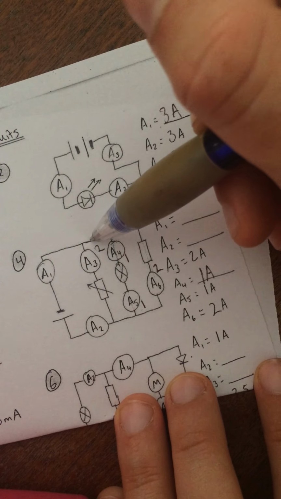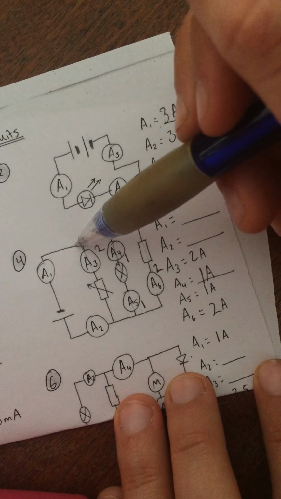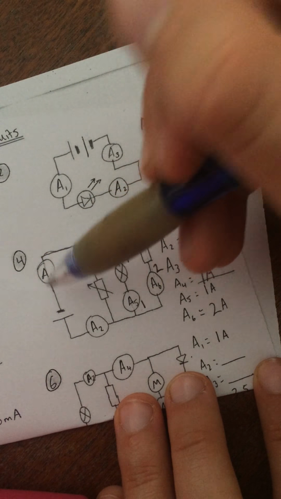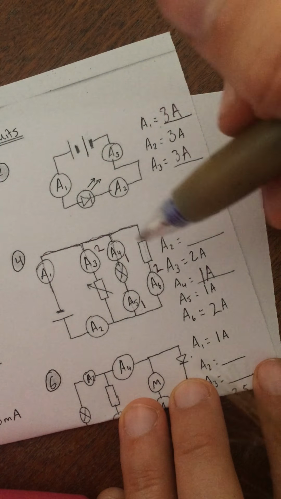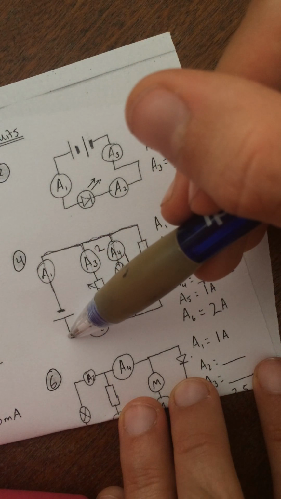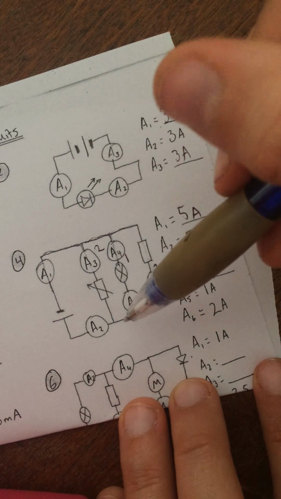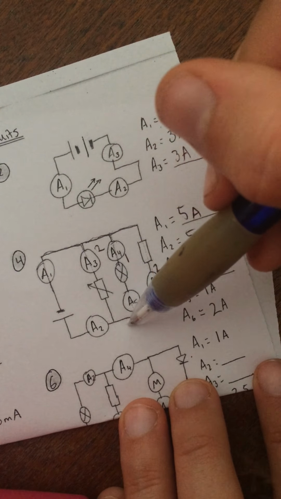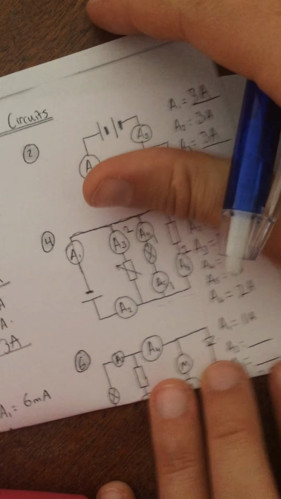Those 3 amps join with the 2 amps to give me 5 amps going through ammeter 1, and ammeter 2 then will also have 5 amps. Okay, and those 5 amps split to 2, 1, and 2 amps. Add those numbers together, we get 5.